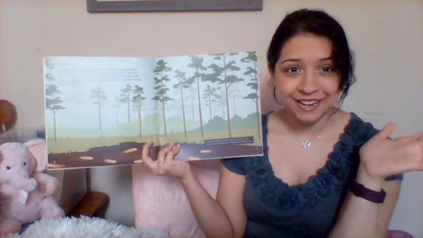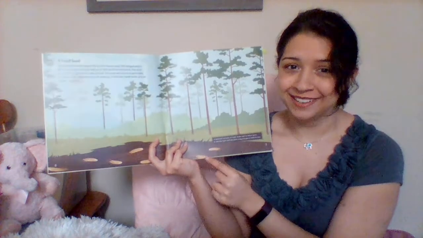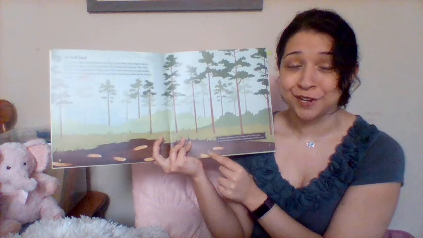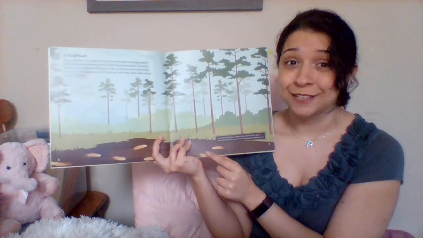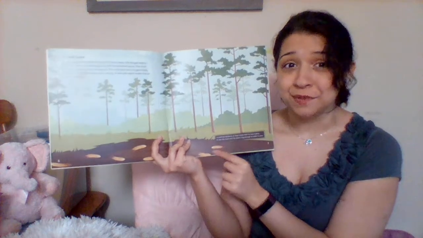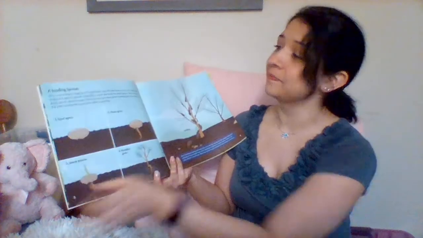But yeah, they can't get any of those things until they have roots and leaves, which they don't have as a seed. So they have their own food stored away already so they can start to grow until they have their own roots and leaves to make the food themselves.